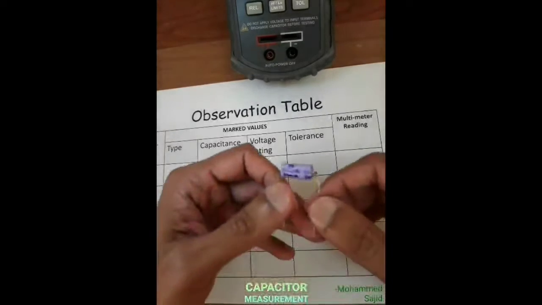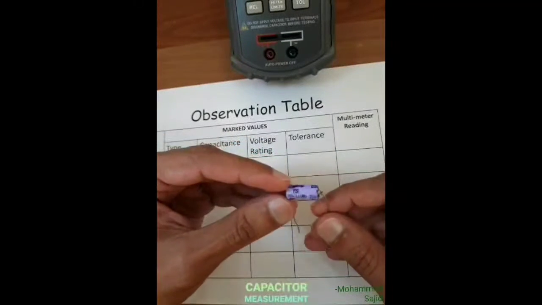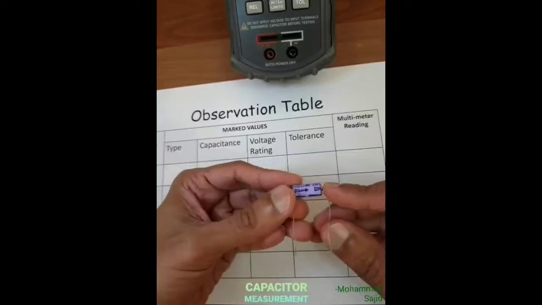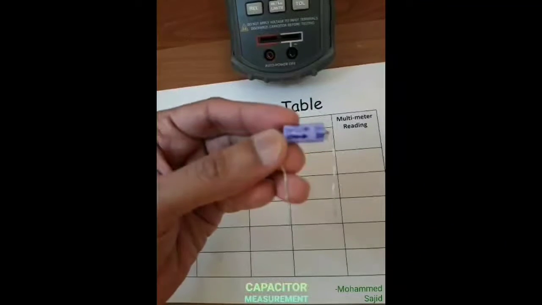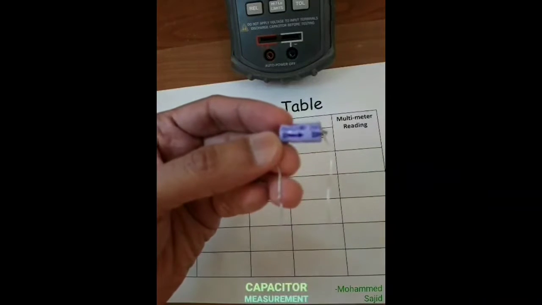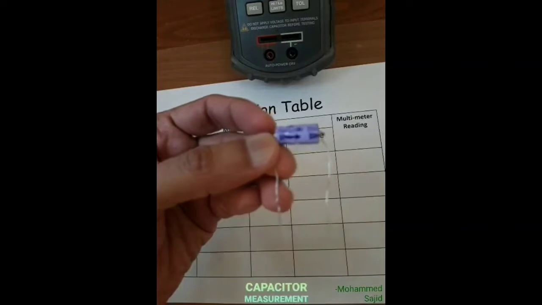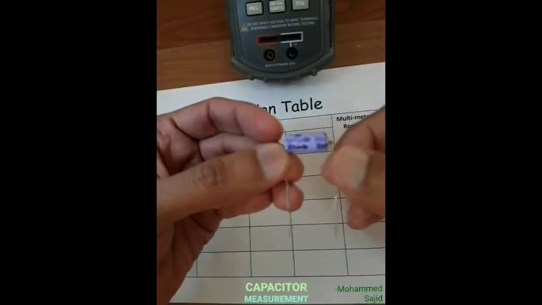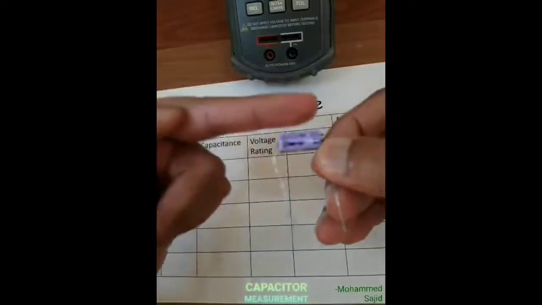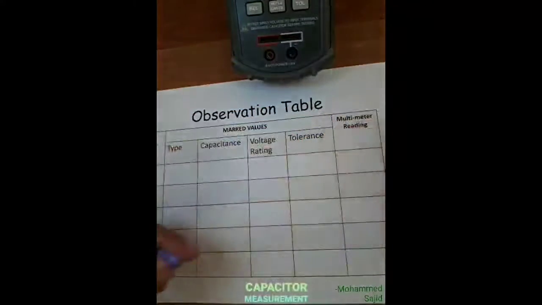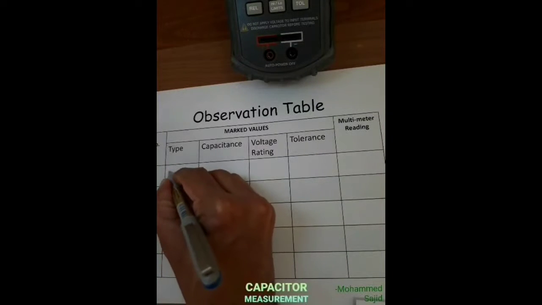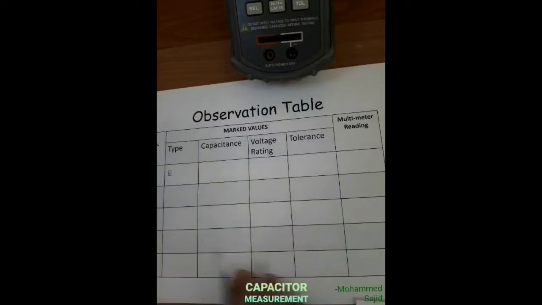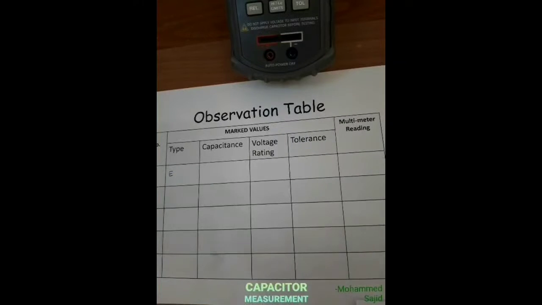First, I am taking this one. As I explained, we have to check the type. Here the negative sign is marked, so looking at this, I can say that this one is electrolytic. This side is negative because the arrow is pointing towards it. So first of all, I will write the type here: electrolytic.